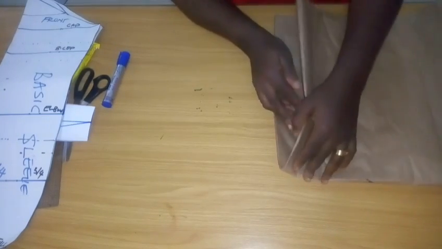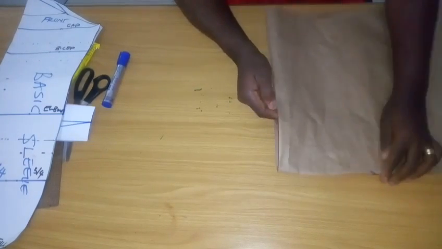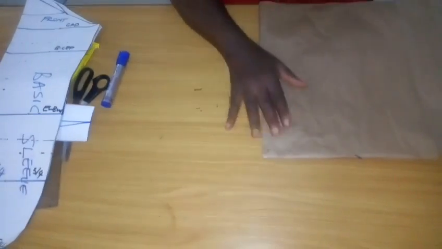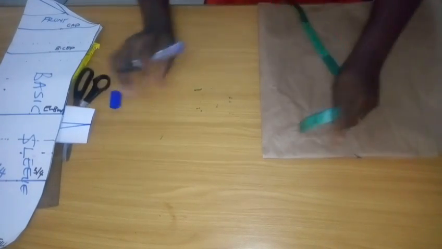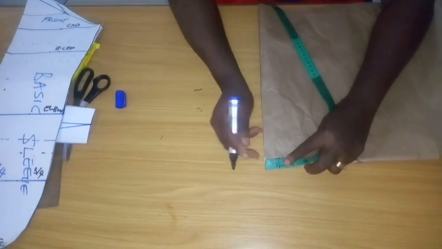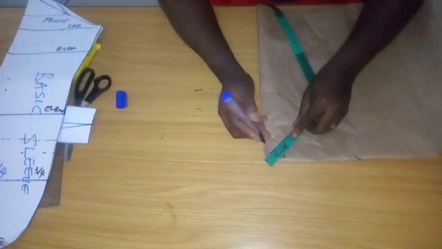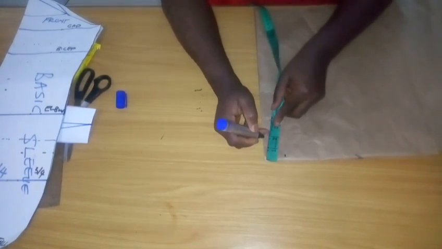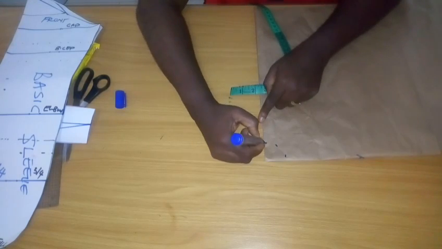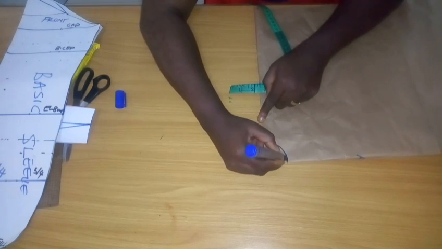At the part that is on fold like this, I'm going to measure the radius of 1.5, which I will attach to my sleeve. So I'll take my measurement of 1.5. You can see how I'm taking the measurement to form a circle.